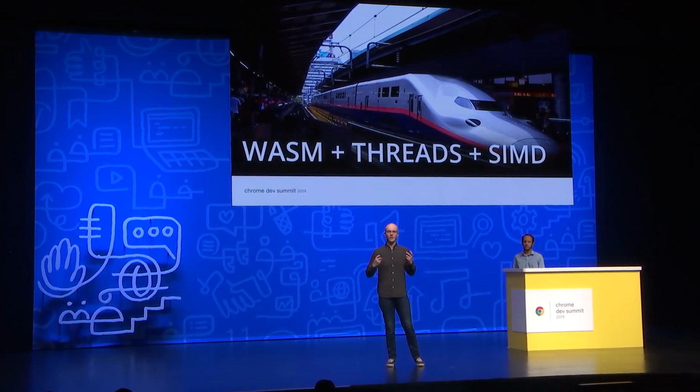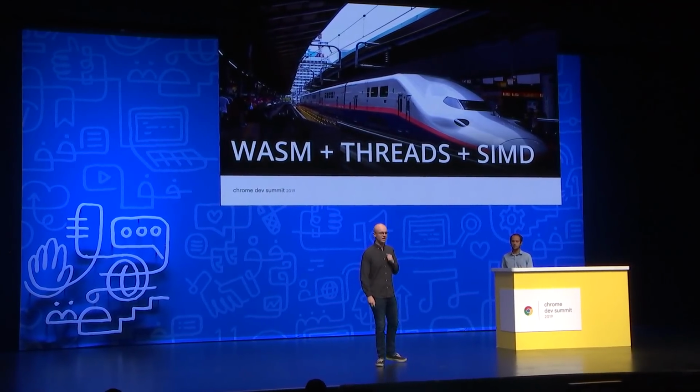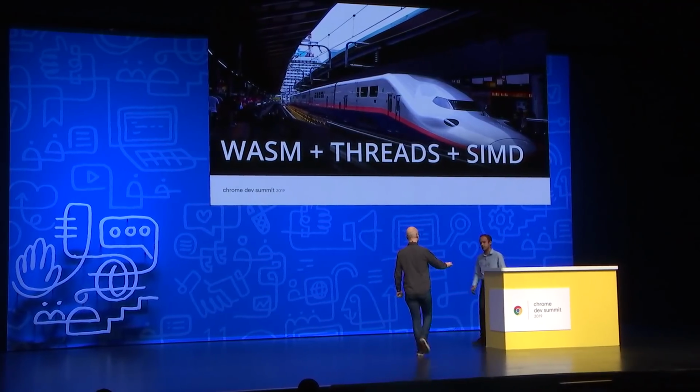So to show you how to actually take advantage of this in code, I'd like to hand it back to Ingvar. Thanks, Thomas.